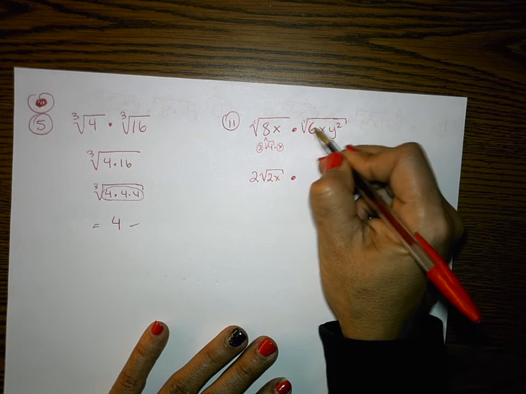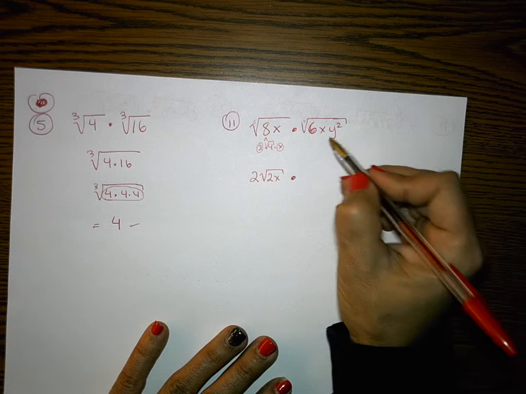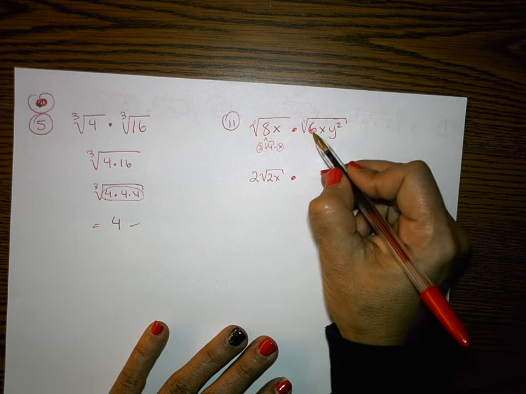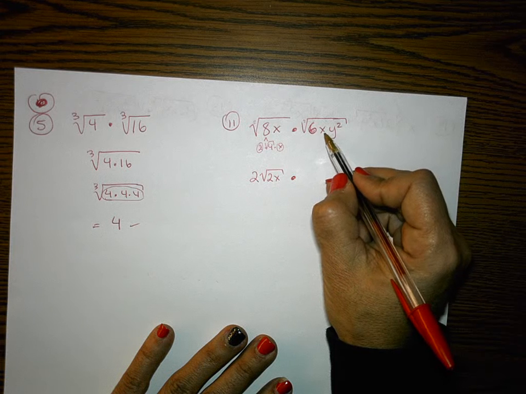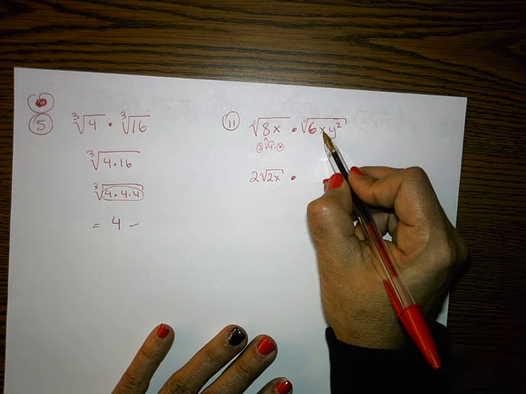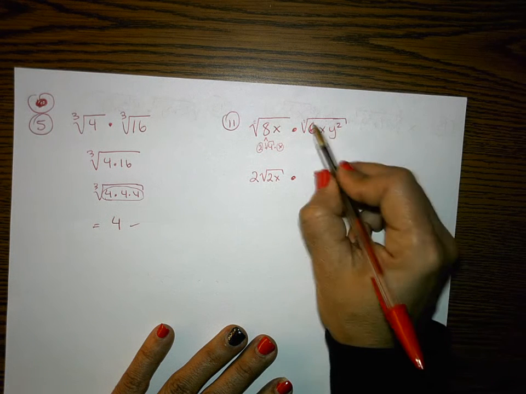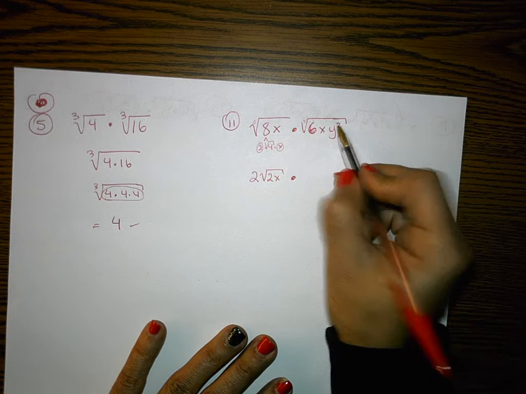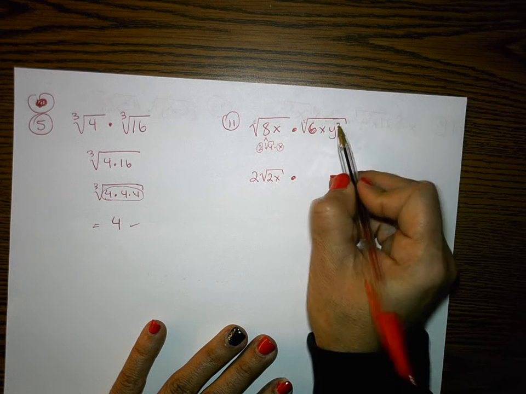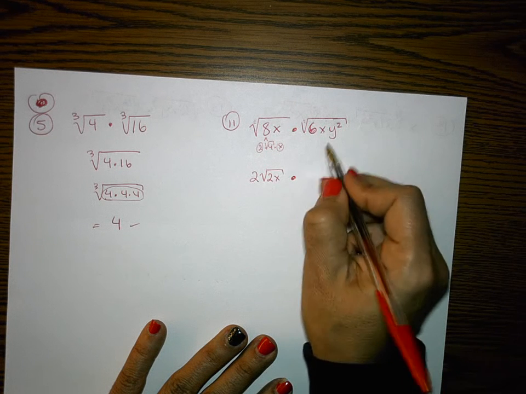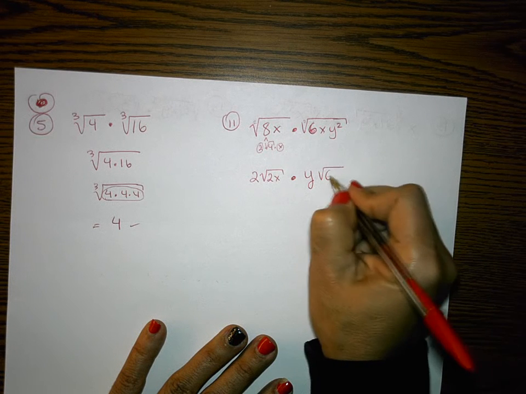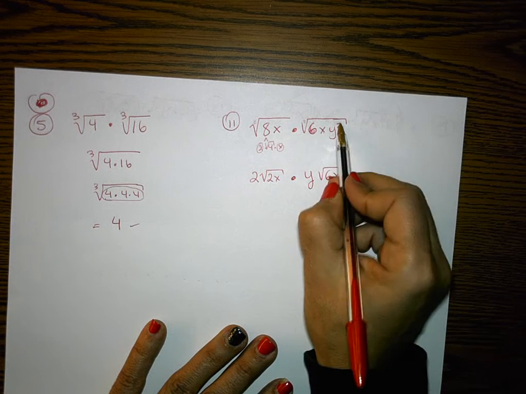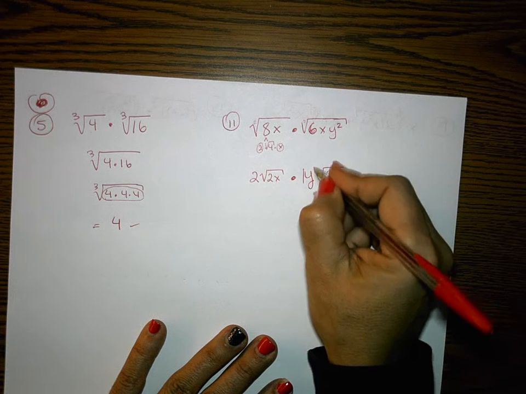6, we cannot take the square root of 6, and that would be 2 times 3. There's really nothing to simplify. X, we don't have enough to take it out, but we sure can take the square root of y squared. We have an even, and it's going to come out with 2 divided by 2 is y, and inside we're going to have 6x. Even, odd, we got to put the absolute value there.